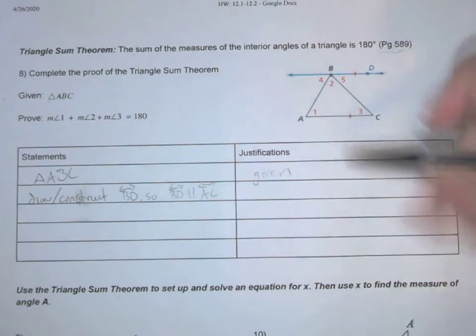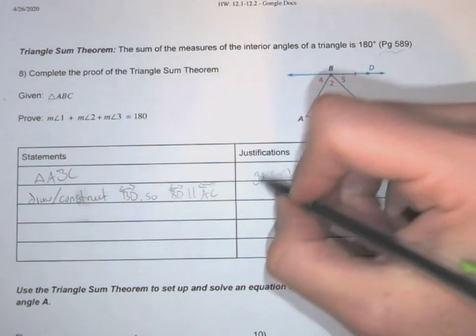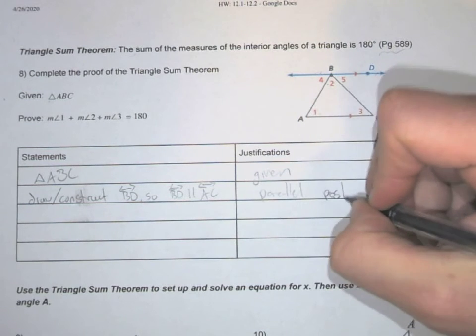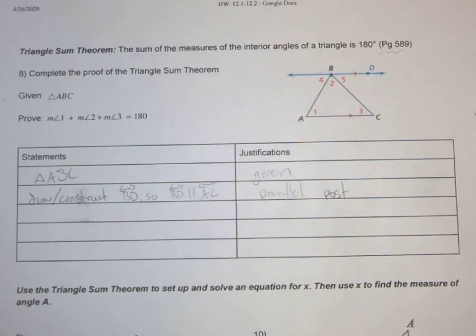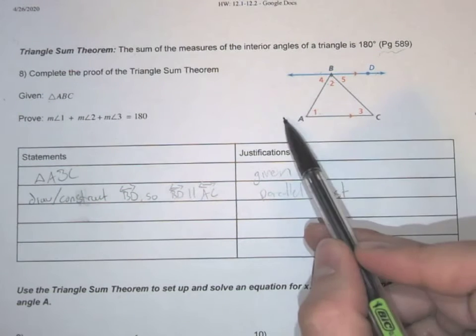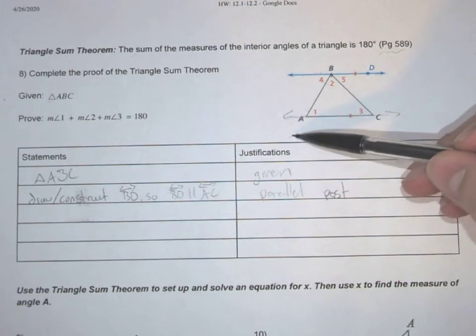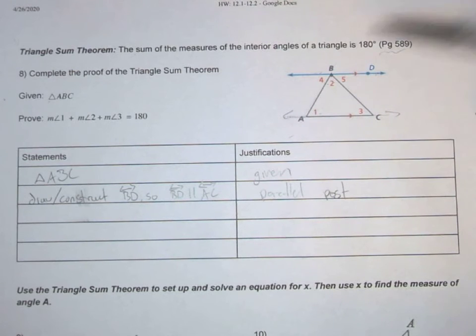Okay, so the given here, or the justification, is the parallel postulate. We can construct a line. There's only one line that we can construct that goes through B and is parallel to AC. So there we go. Now what I want you to notice is we have two lines, and they're cut by a transversal. There's actually two transversals here, right? And so that's going to help us out a lot.